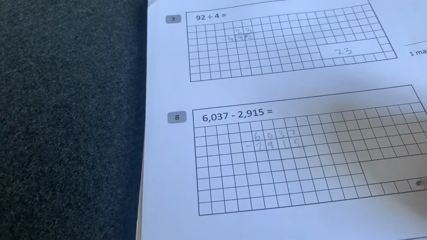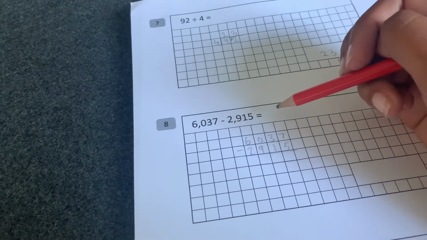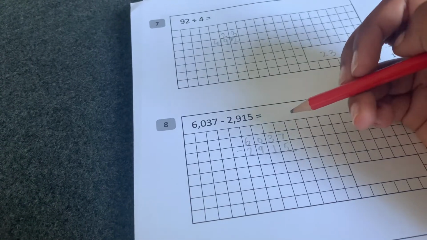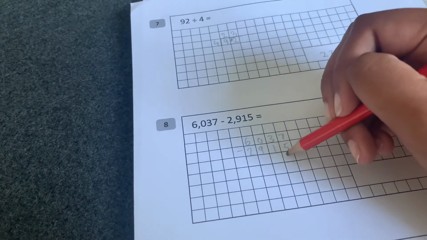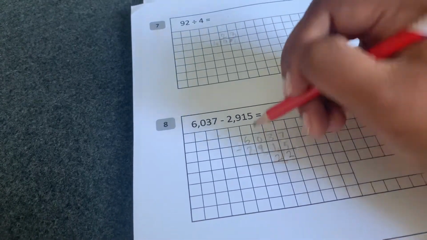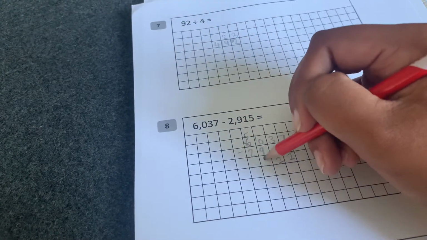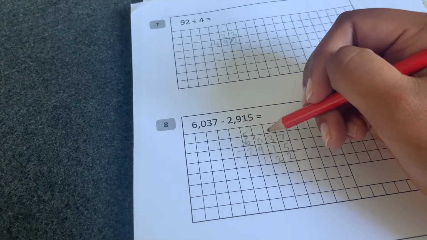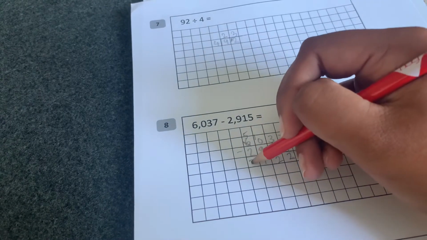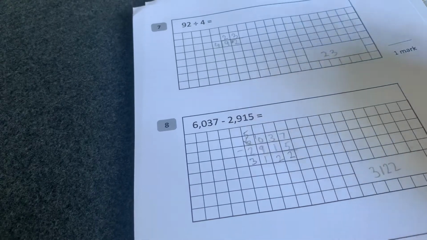Number 8. 6,037 take away 2,915. 7 take away 5 is 2. 3 take away 1 is 2. 0 take away 9, can't do it, so I'm going to exchange from here. This is now 5, this is now 10. 10 take away 9 is 1. 5 take away 2 is 3. So your answer is 3,122.